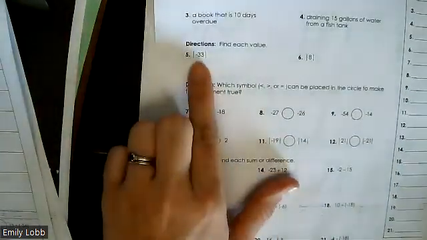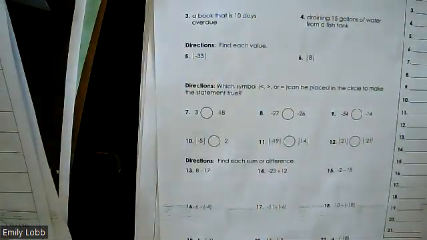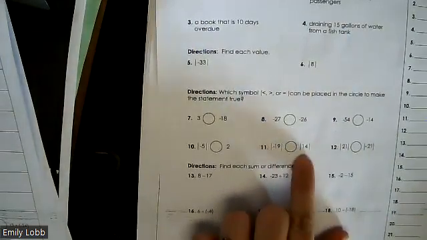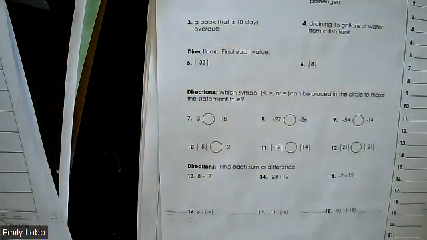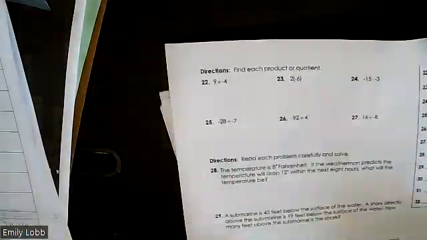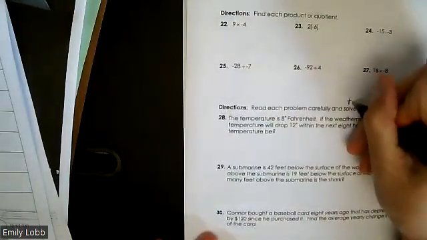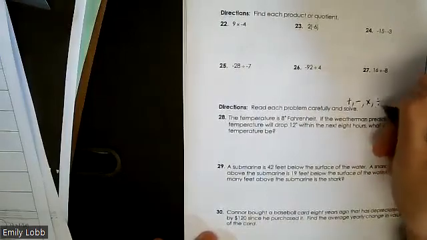Your absolute value, remember, your answer is always positive because it's the distance from 0. So change these to get rid of your absolute value before you find and compare them. And then be careful with your word problems. Remember, you might have to add, subtract, multiply, or divide for them.